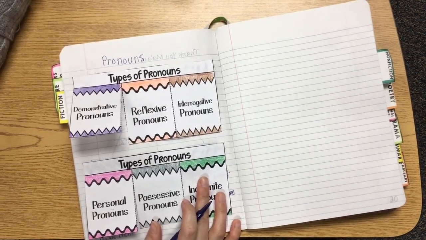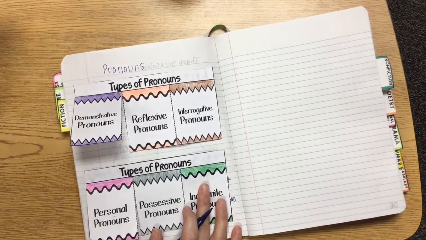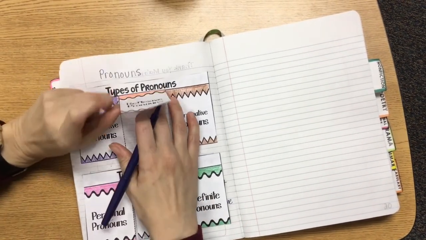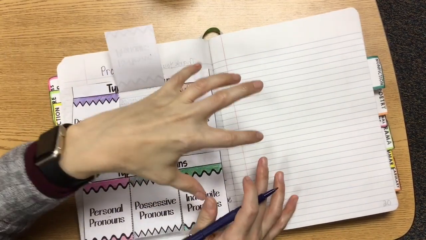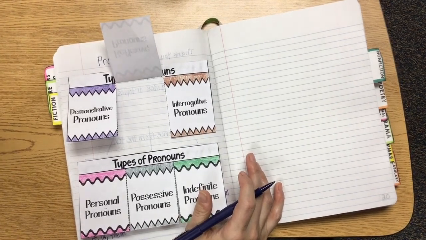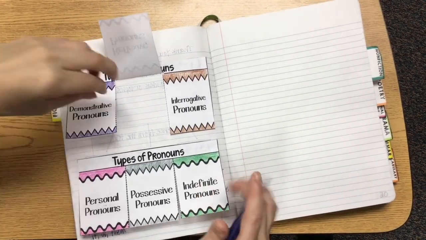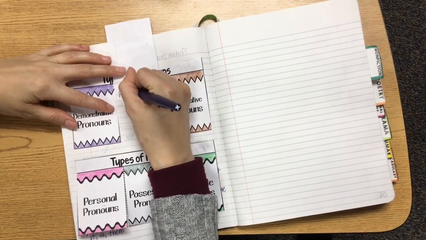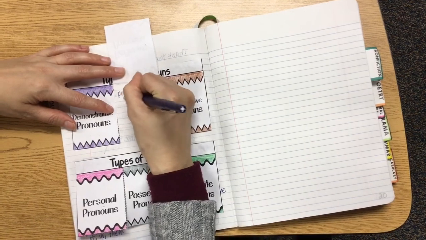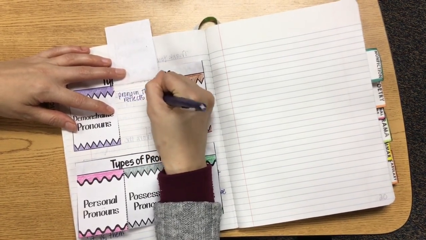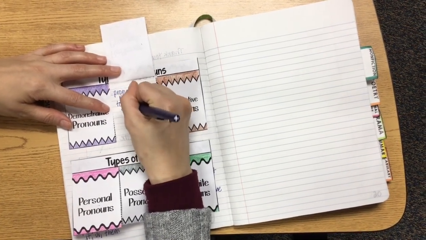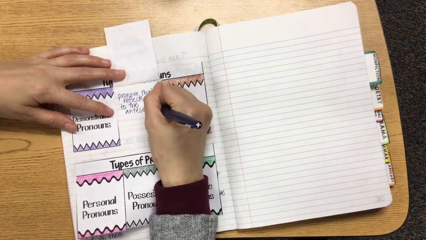Then reflexive pronouns. We've talked a little bit about reflexive pronouns in our language review. So basically what a reflexive pronoun does is it's a pronoun in a sentence that reflects back to the antecedent. And remember, the antecedent is the noun that we are replacing. So this is a pronoun that reflects back to the antecedent. And remember, antecedent is that noun.